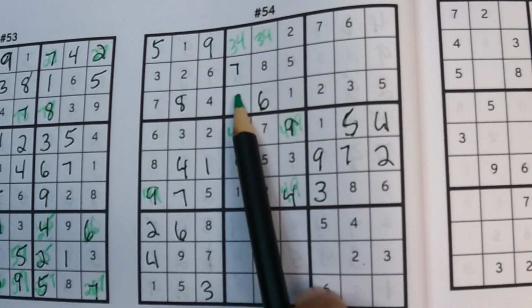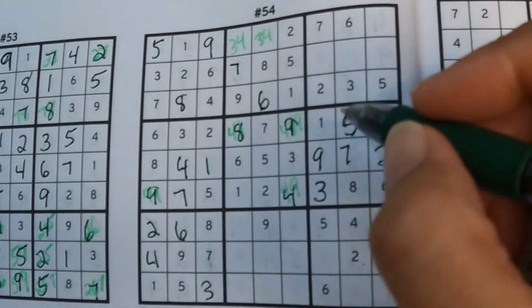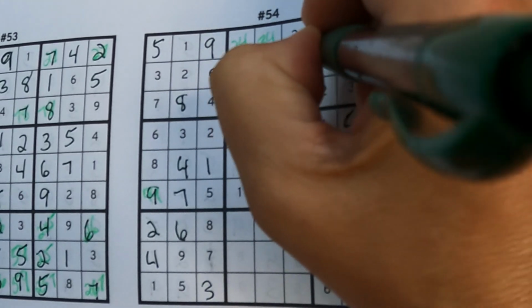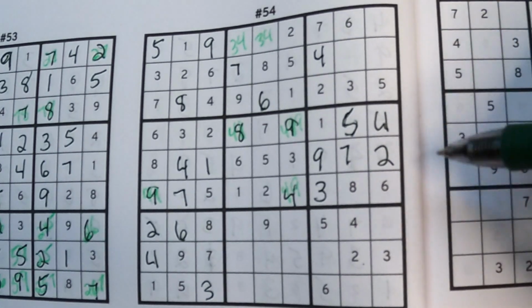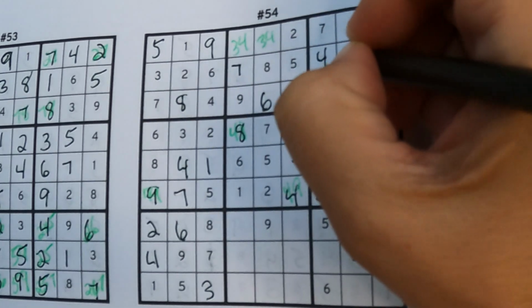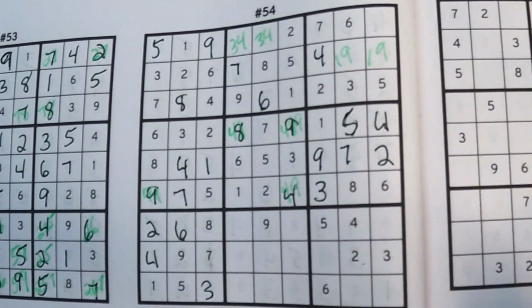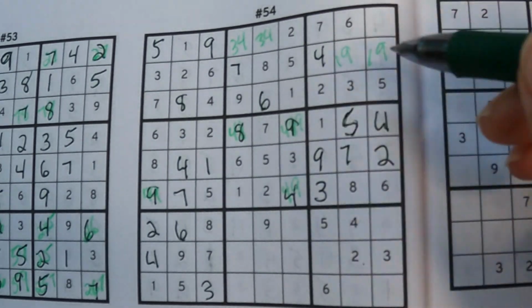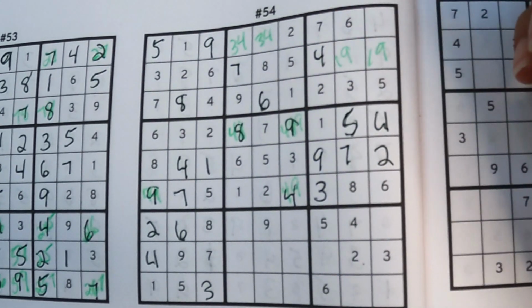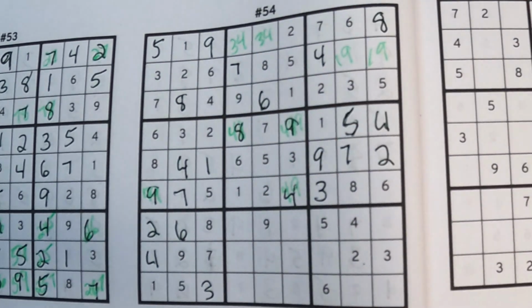For this row, we're missing 1, 4, and 9. We've got 1 and 9 here, so this is our 4. But I don't see any other help. So 1, 9, 1, 9. And for this box, we're missing 1, 8, and 9, and the 8 can't be here, so it must be here.